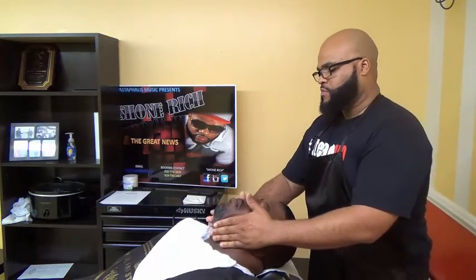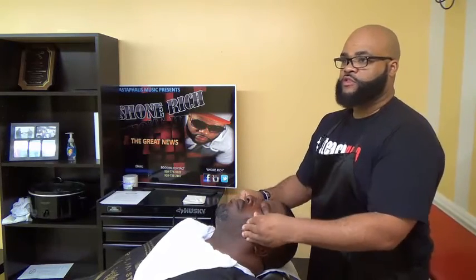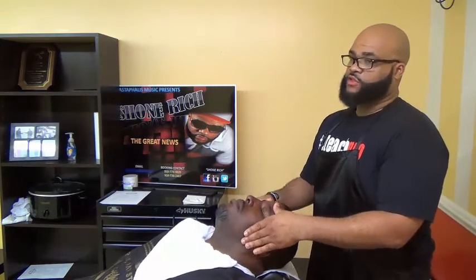Okay? So when it stimulates the blood flow, that means it's going to get the heart beating a little faster because it's a deep tissue massage. So you want to make sure that your client does not have high blood pressure, because another reason, you don't want them to have a heart attack in the chair.